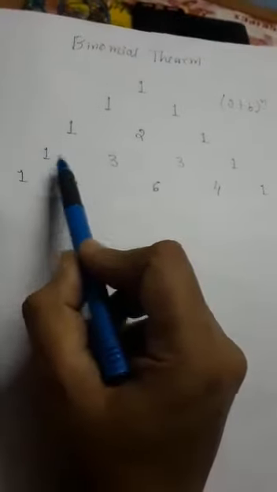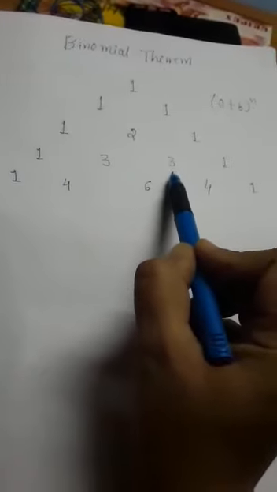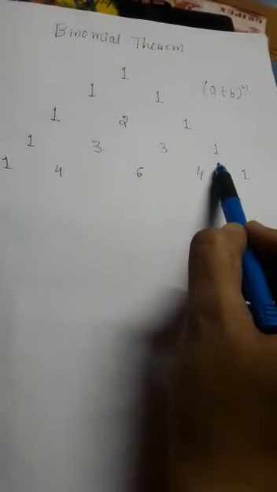If I go for a plus b whole cube, it will be a cube plus 3a square b plus 3ab square plus b cube. So in this way, every row of the Pascal triangle is going to show the coefficients of a plus b whole raised to power n. The first row n equals to 0, second row n equals to 1, third row n equals to 2, and so on. So in this way, we can find out the coefficients in the expansion of a plus b whole raised to power n using Pascal triangle.